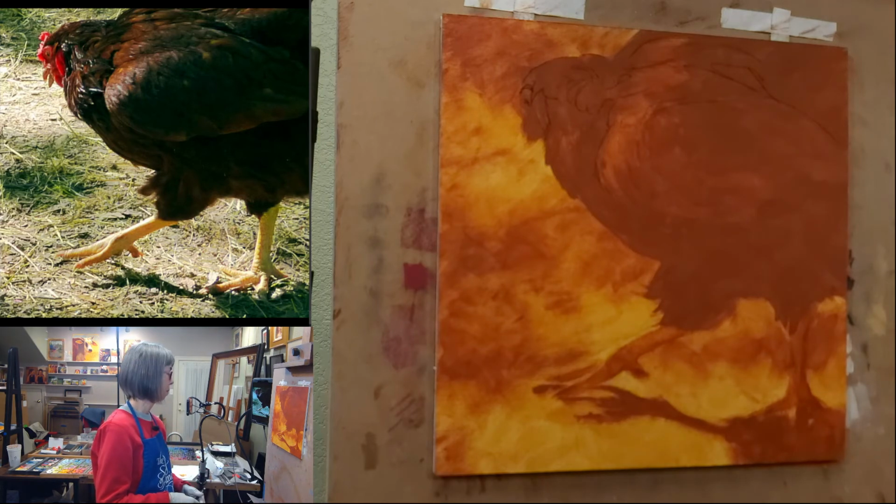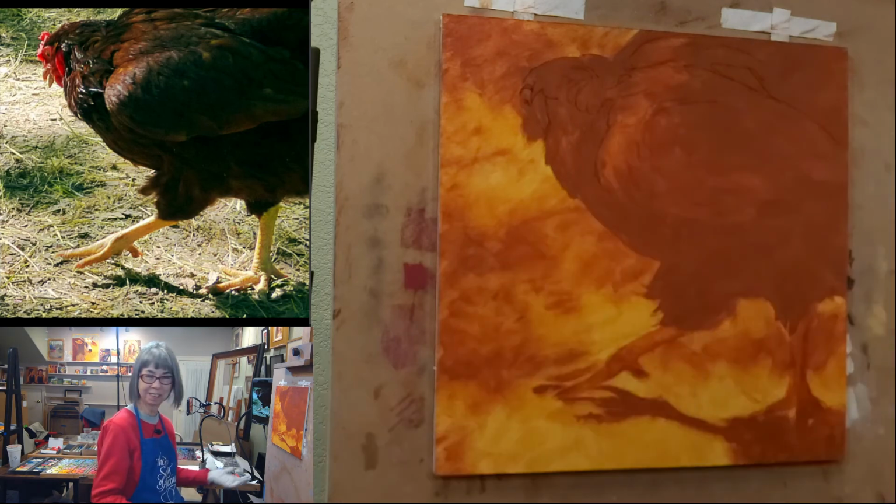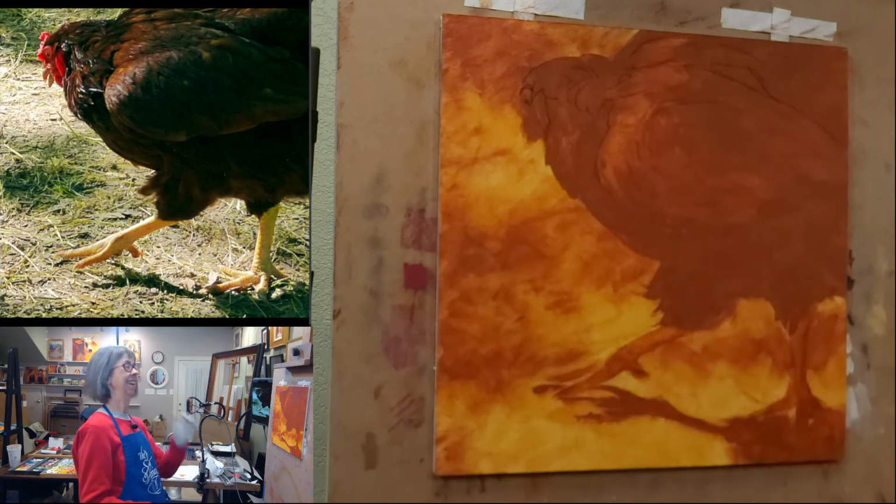So interesting, yes. But when it comes down to it, I just look at my photo reference. I copy what I see.